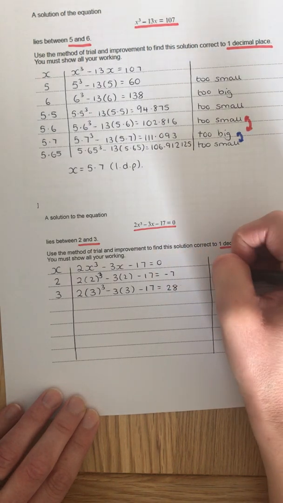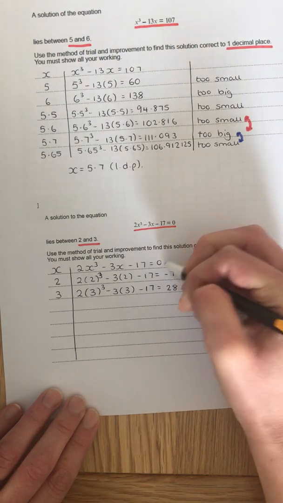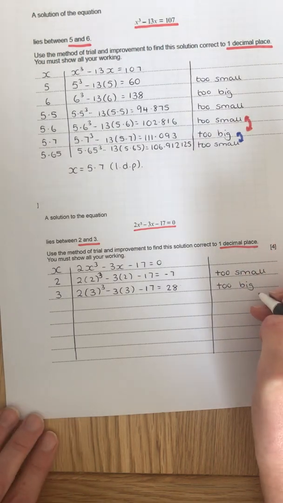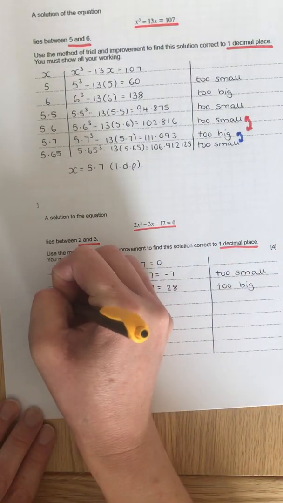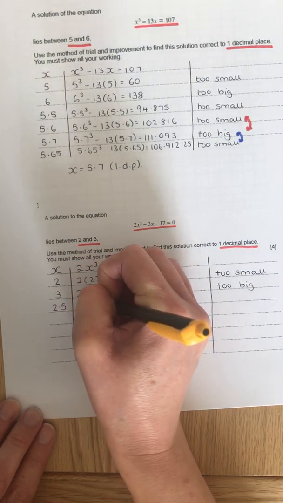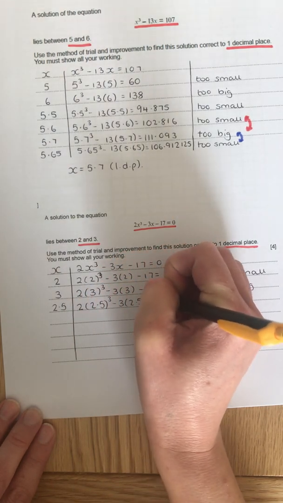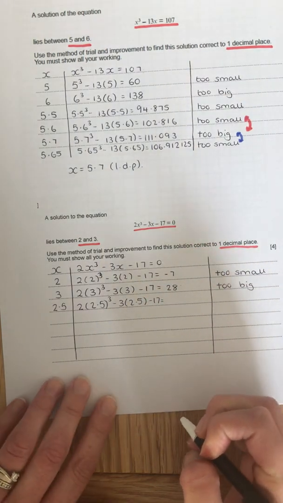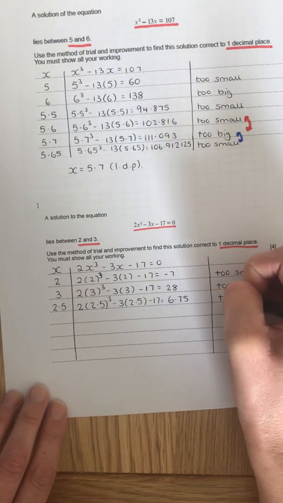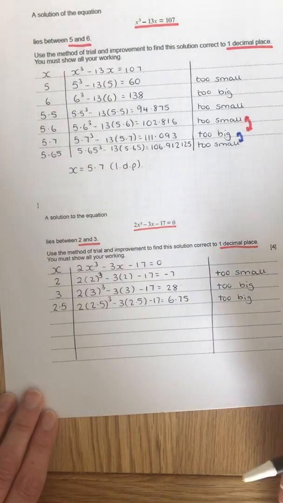So quite nicely at the start for me now, my 2 was too small because I was aiming for 0, and my 3 was too big. So again, same process as above. I pick the number halfway between them, so I'm going to pick a 2.5. So now I replace all my x's with 2.5, and then I tap that into my calculator. And when I type in 2.5, I get the answer 6.75. I'm still aiming for 0, so that is still too big. Now that tells me I need my answer to be closer to 2 than it is to 3.